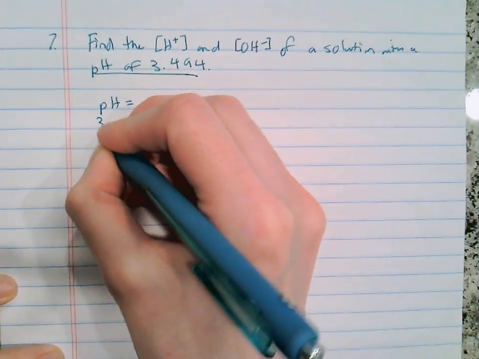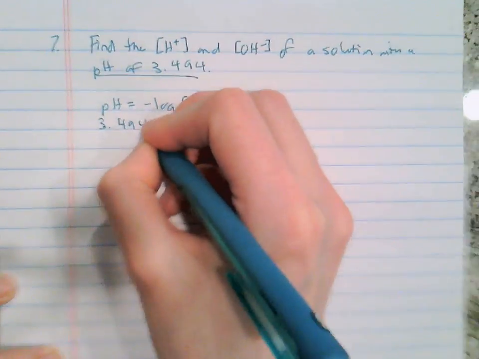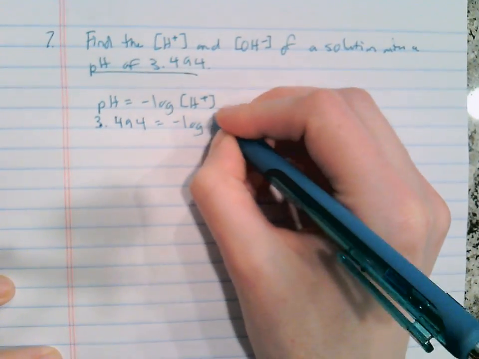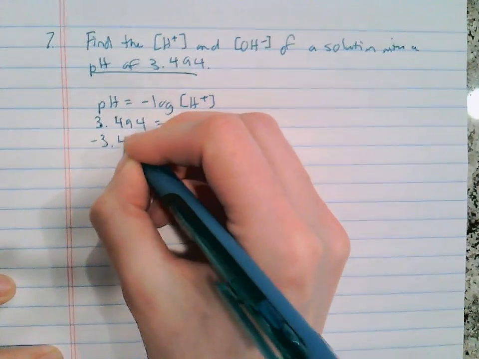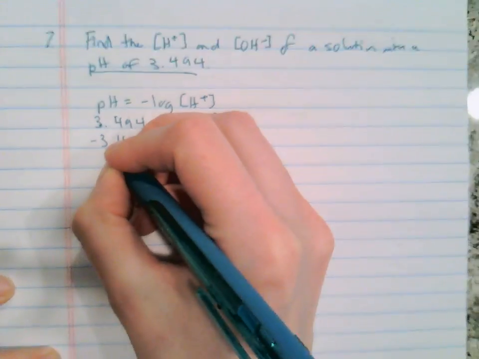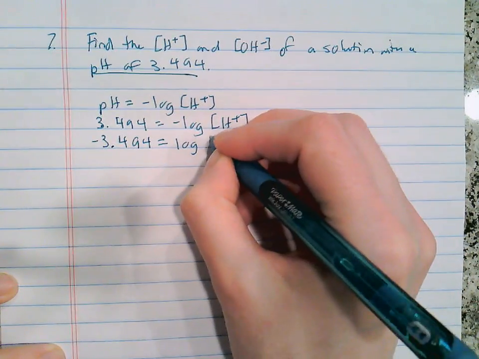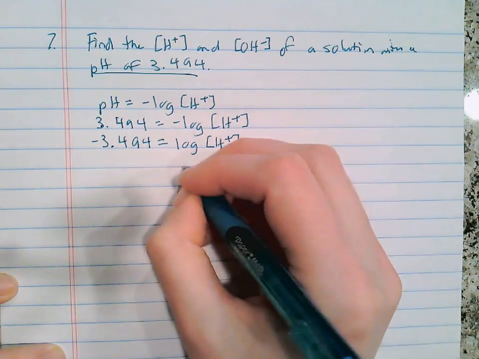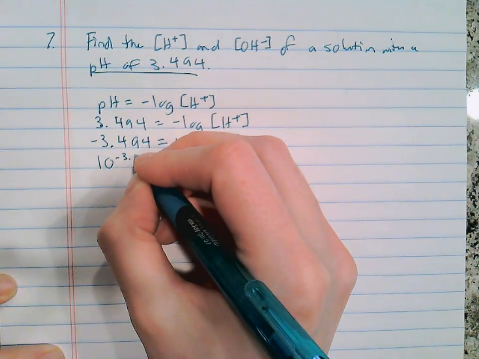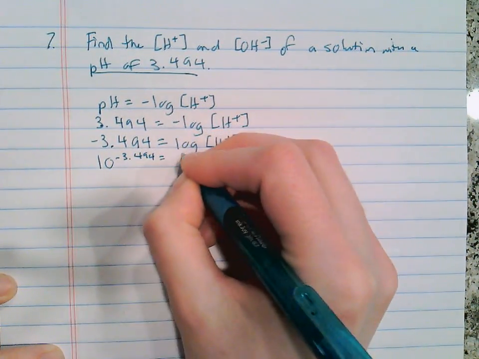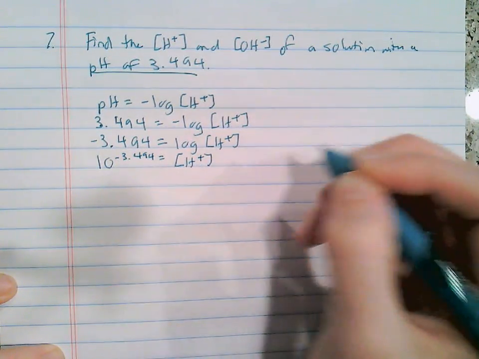So pH 3.494 equals negative log of hydrogen ion concentration. Get rid of that negative by dividing both sides by negative, so -3.494 equals the log of hydrogen ion concentration. To get rid of the log, I'm going to do 10 raised to the negative 3.494 equals my concentration of hydrogen ions.